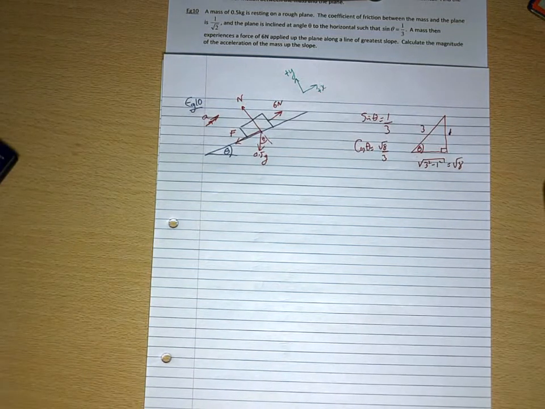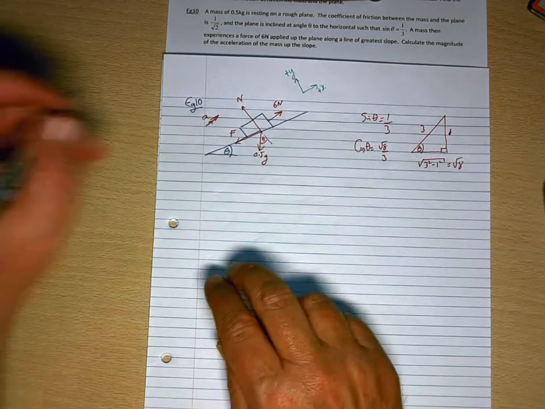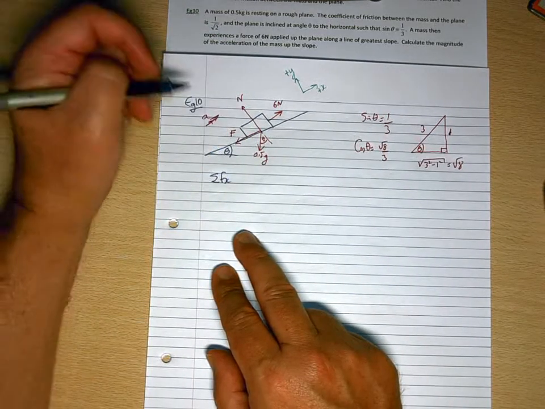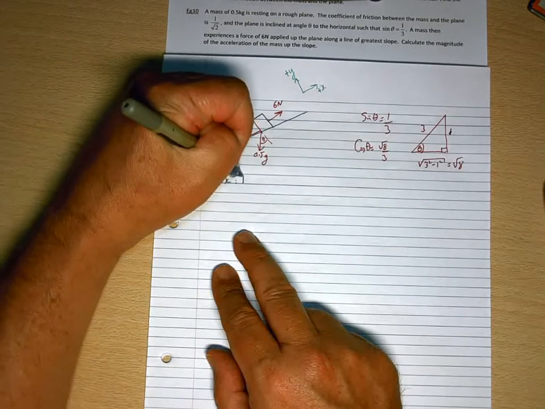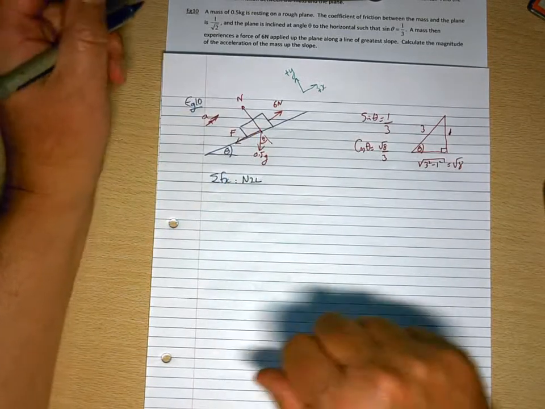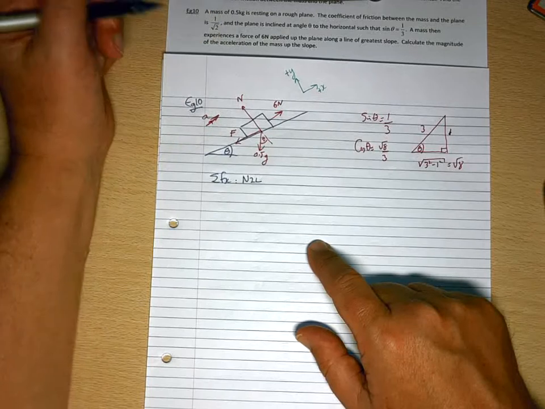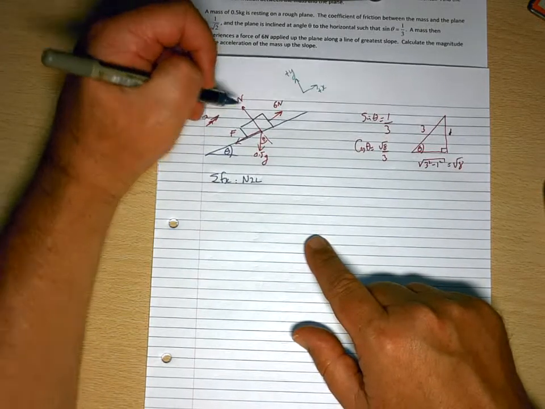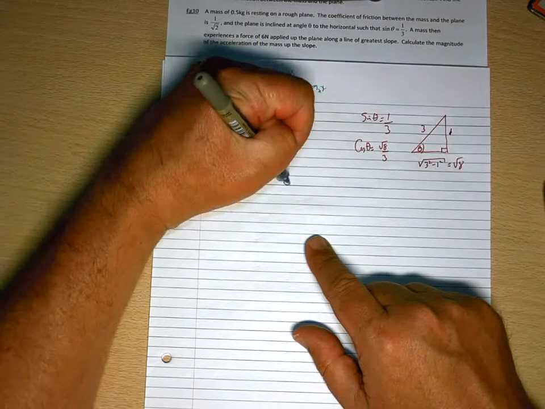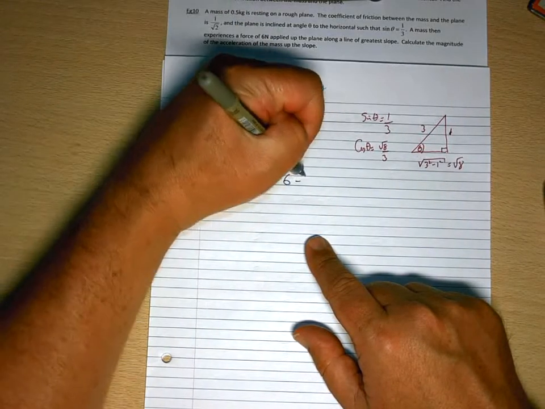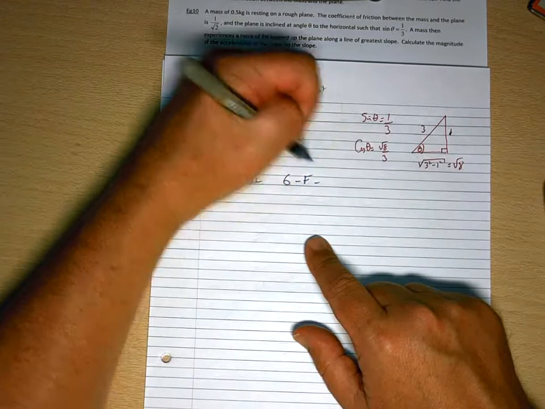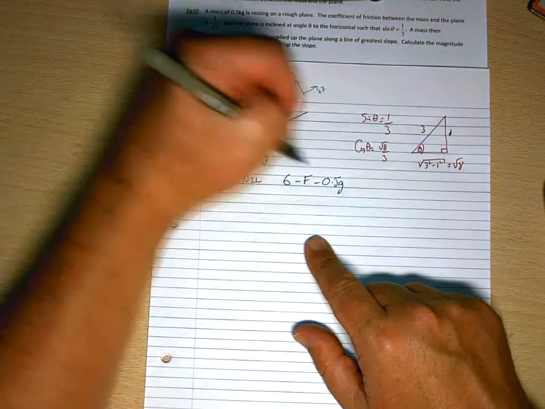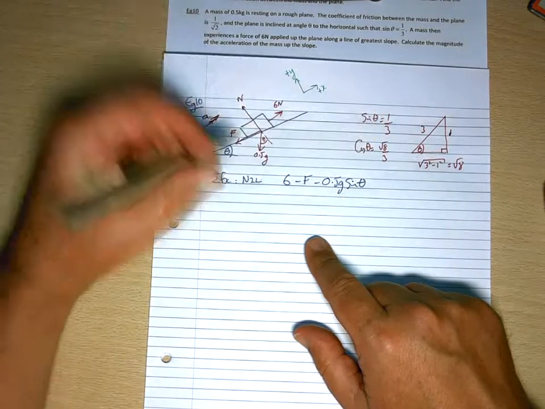Right, let's produce our equations then. So it's going to accelerate up the plane, so we're going to have Newton's second law applied in the parallel to the plane direction. So I've got the 6N, so 6 minus F minus 0.5 g sine theta.